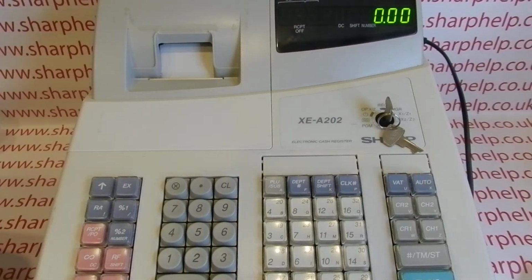This video from Sharp Help, we're taking a look at X reports on the XEA202, 212 and 301 registers. So I'm using the 202, but the information applies across the range. So what is an X report?